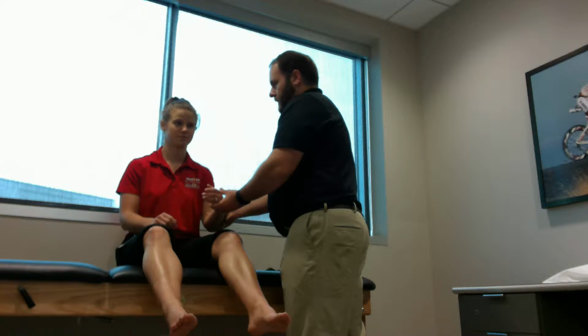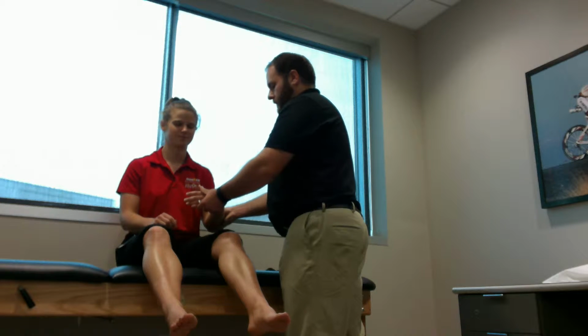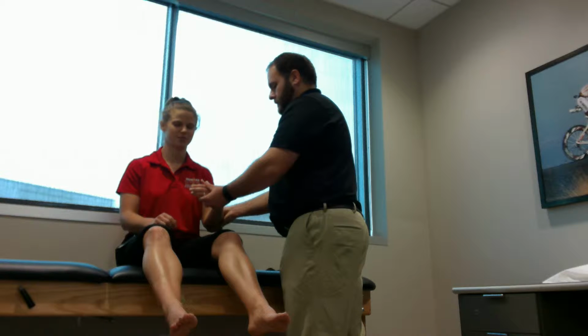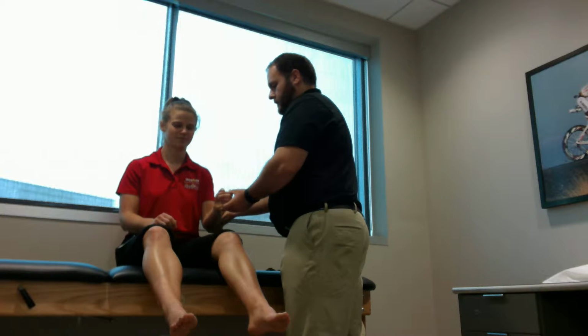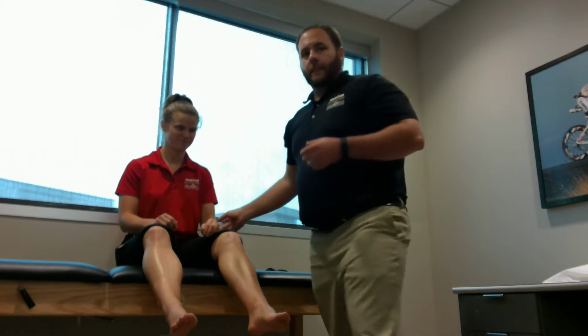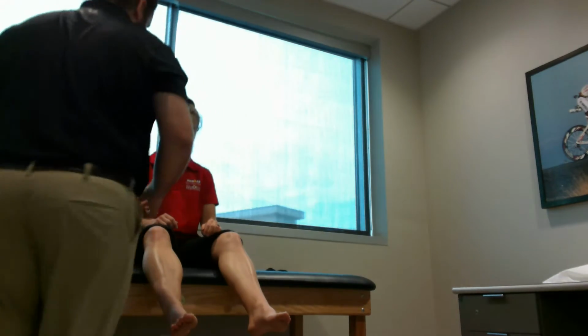Have them close their eyes please, and have them tell me if this is flexion or extension. Extension. Is this flexion or extension? Flexion. Flexion. Extension. Good. Then I will check the involved side.